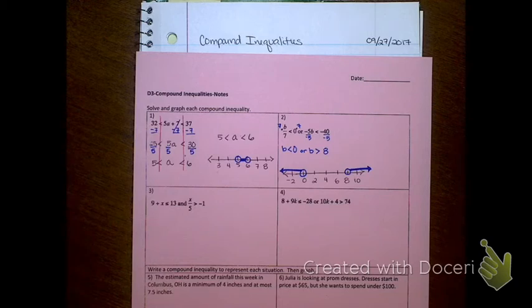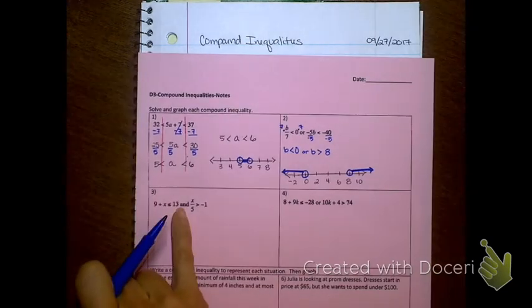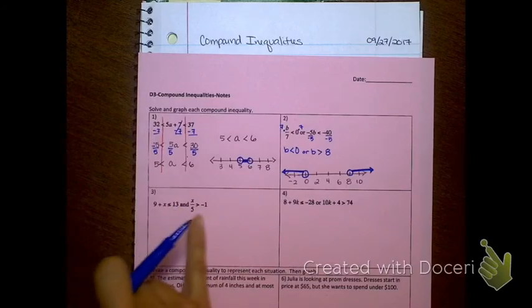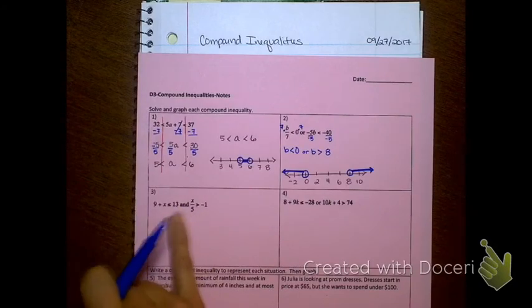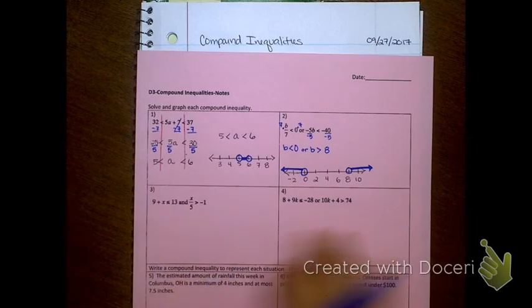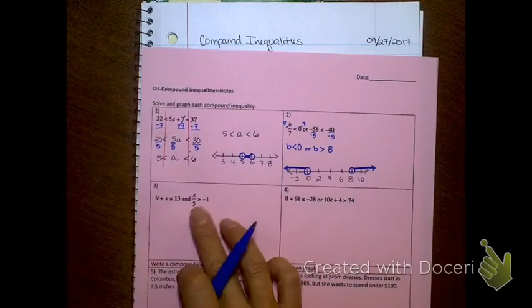Okay, are there questions on that one? On how we did that one? Any questions? Okay. All right. Let's go ahead and take a look at number 3. So, number 3, it says you have this and you have this. When you have an and inequality, typically what it's going to graph like is, well, you guys will see. Let's just do it and we'll see what happens. So let's solve this inequality here and let's solve this one here.